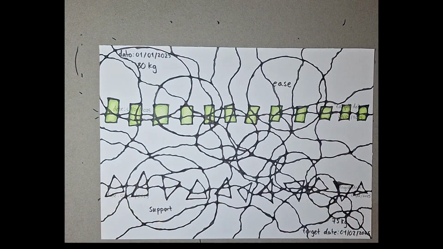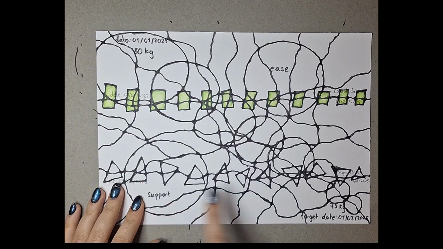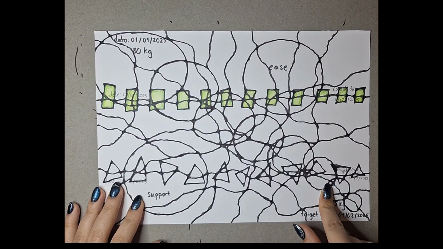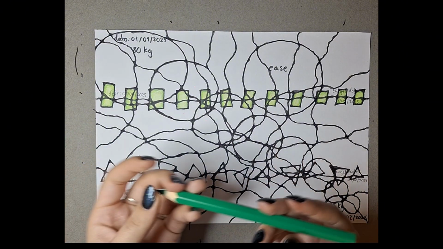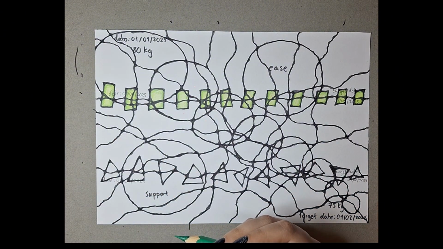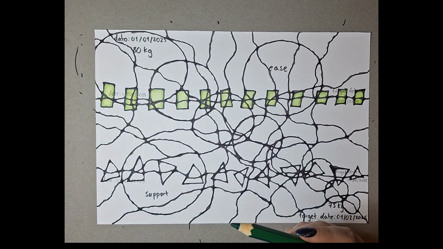Okay, now we're done with the rectangles, and that was for healthier eating habits. And for exercise, I honestly also think I'm going to go with a green, but not to copy that. I'm going to take a darker green, you know? Maybe this one actually, yeah.